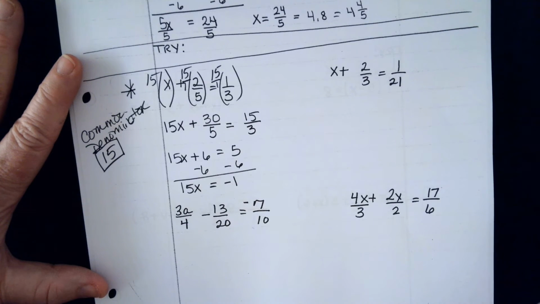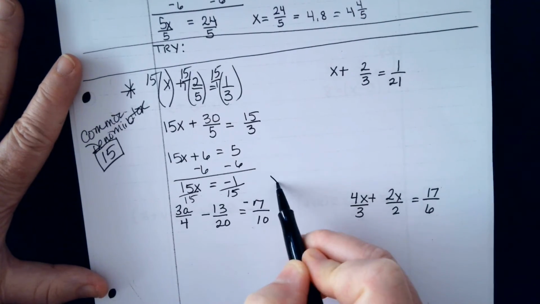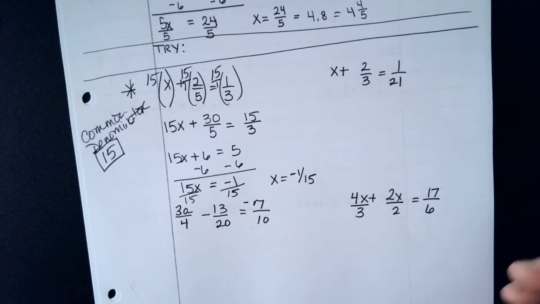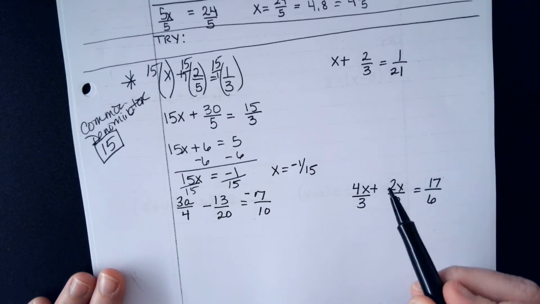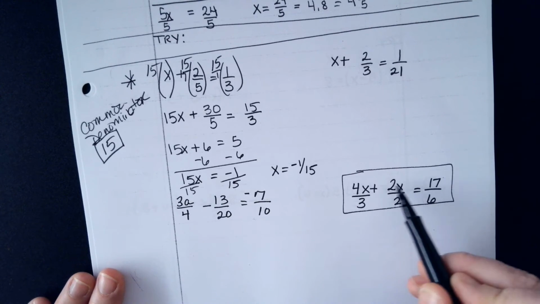What would you do next? Andrea? Divide by 15. So I would get x equals -1/15. I think I would leave it like that. I know you could get a decimal, but I think that's the simplest way to do it. Y'all have any questions on that one? Okay, I want you to skip down and I want you to do this problem next. Okay? Do this problem next.